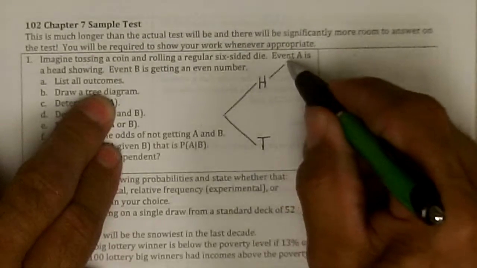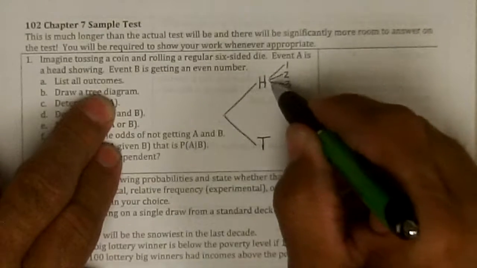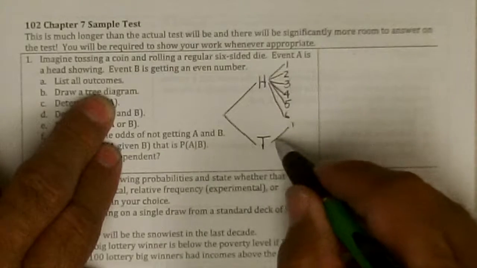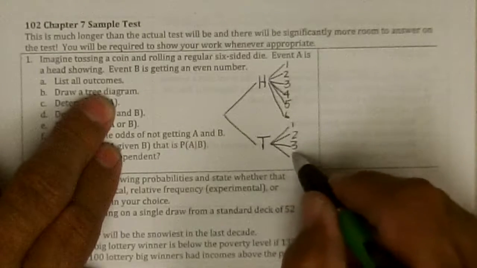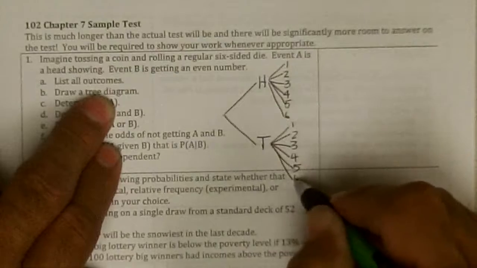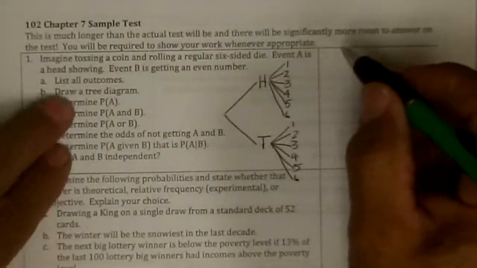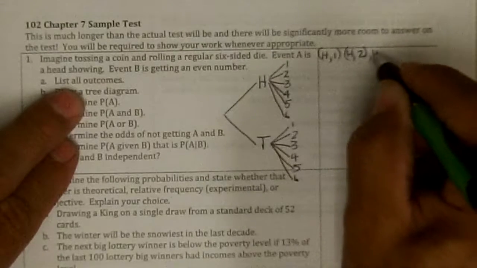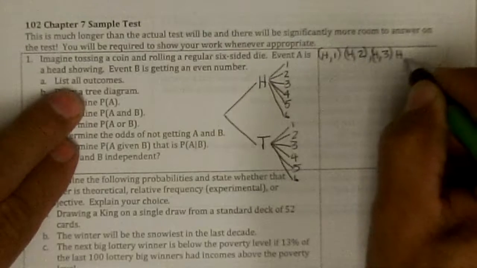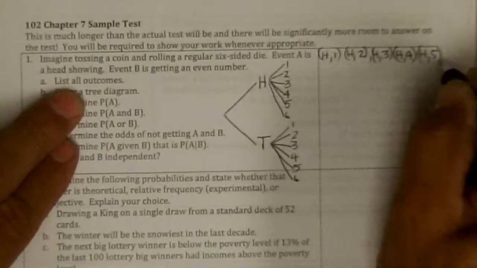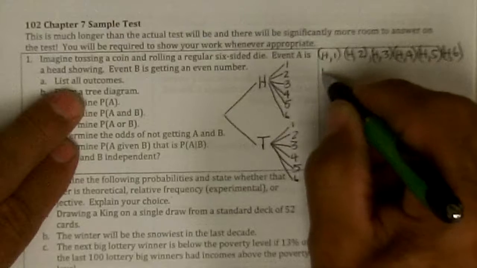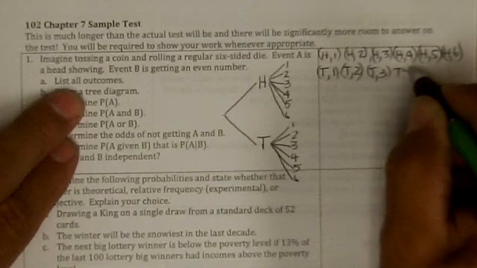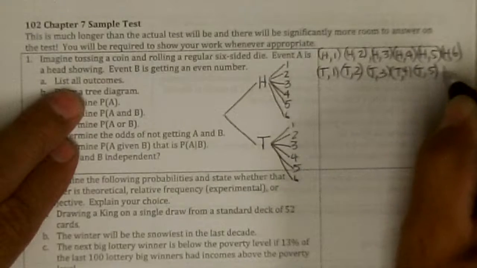And then I'm going to throw a six-sided die, and that could come out to be 1, 2, 3, 4, 5, or 6 with a head, or 1, 2, 3, 4, 5, or 6 with a tail. Now, if I wanted to list all the outcomes: head with a 1, head with a 2, head with a 3, heads with a 4, heads with a 5, heads with a 6, tails with a 1, tails with a 2, tails with a 3, tails with a 4, tails with a 5, and tails with a 6.